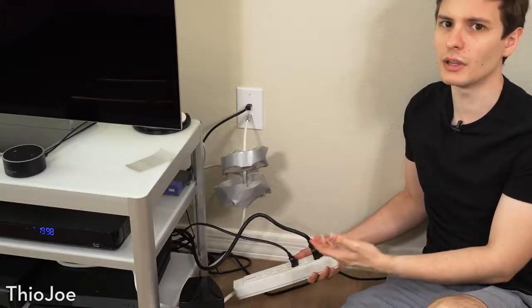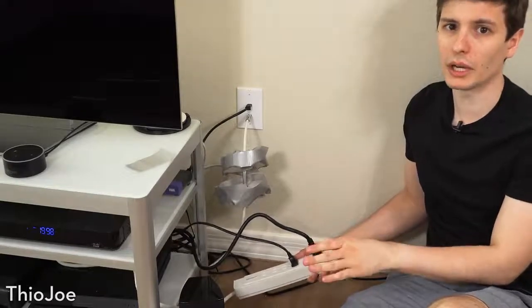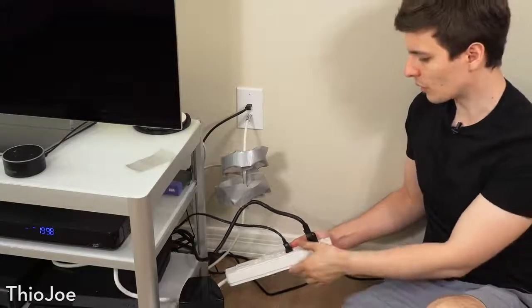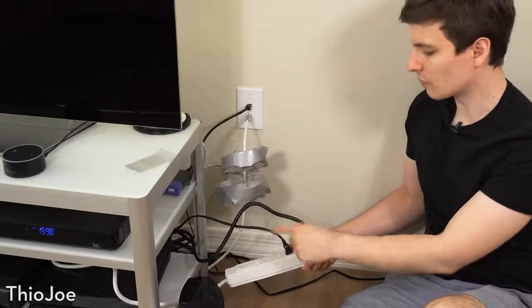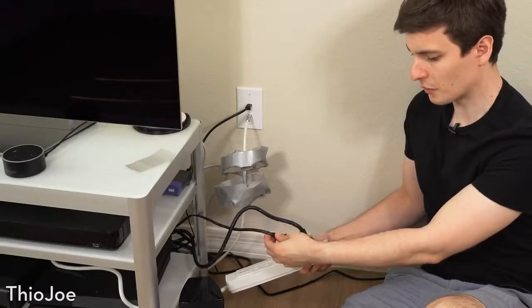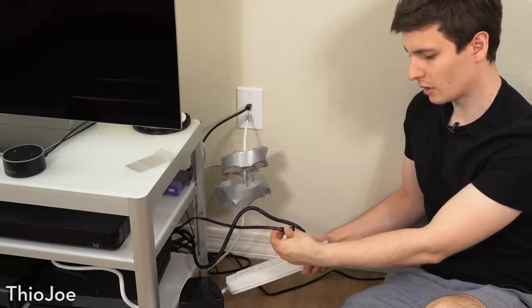So before this is going to actually take effect, we just need to reset the cable box and the TV. And if you don't have a cable box, if it goes right into the TV, of course you just need to reset the TV. So the first thing we want to do is reset the cable box. So that would be this thinner cable. So unplug that. Let it go for a few seconds, and then plug it back in.